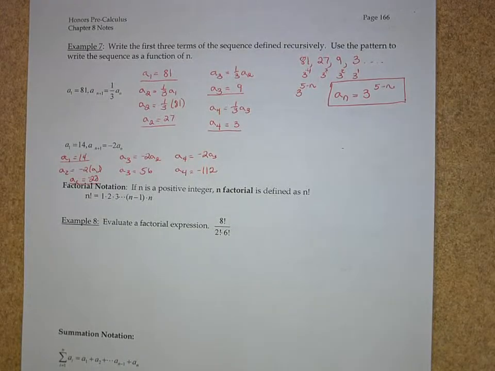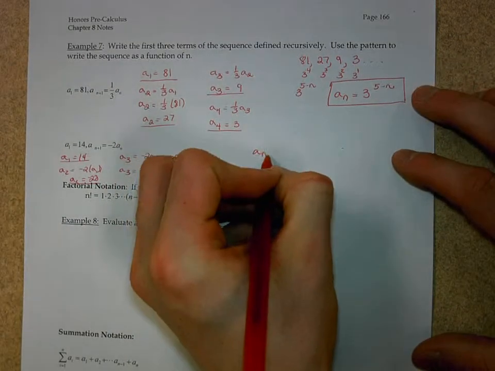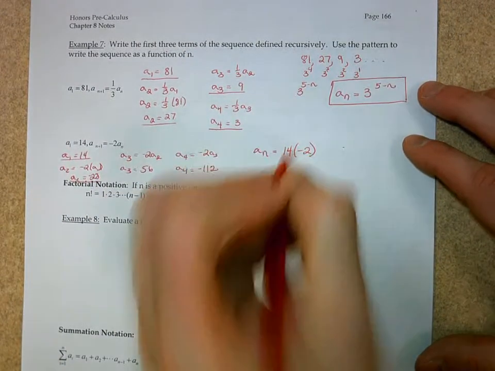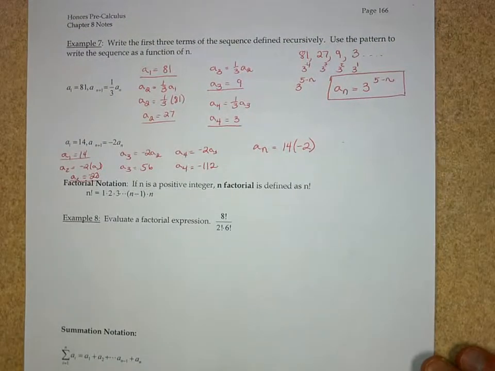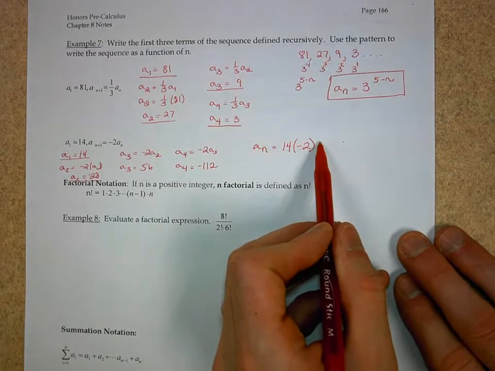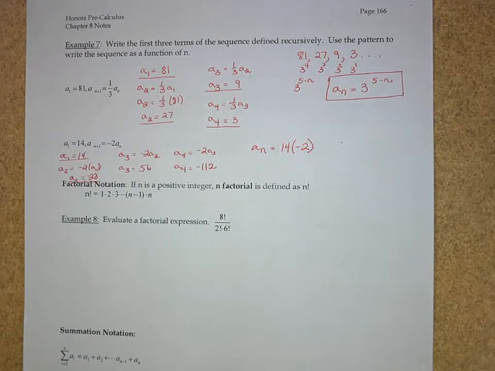So this one we can see is a pattern of being multiplied by a negative 2. So I somehow need to communicate if I plug in a 1, I'm going to end up with 14. If I plug in a 2, I'm going to get negative 28. If I plug in a 3, I'll get a positive 56. So with this one, a sub n, we know my starting value is 14. And the way each piece changes is negative 2. So 14 times negative 2 right now, that gives me the negative 28. And I can sort of see the pattern is going to emerge.